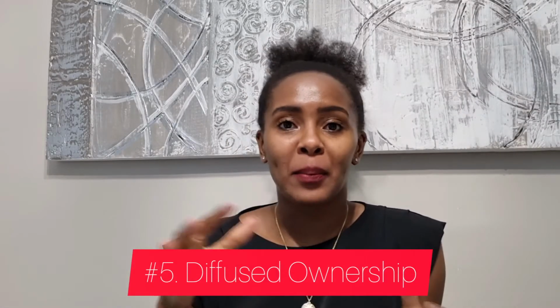The fifth thing is diffused ownership, and a big part of this aspect of social entrepreneurship is understanding that everybody owns something, right? So it's thinking about the entire value chain, it's thinking about the entire ecosystem, and thinking about how do you diffuse ownership amongst all of those people. And this is something that we're seeing a lot with how cryptocurrencies are set up.